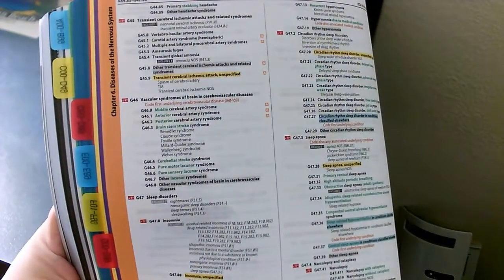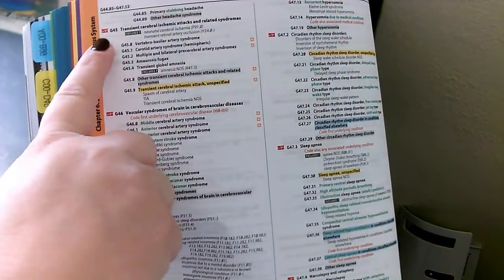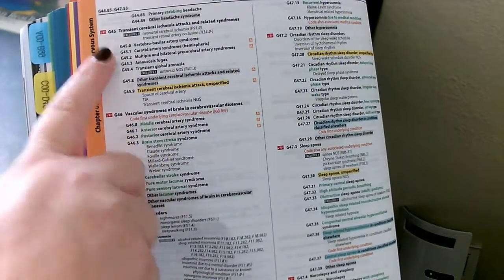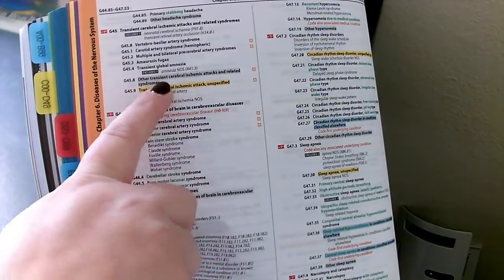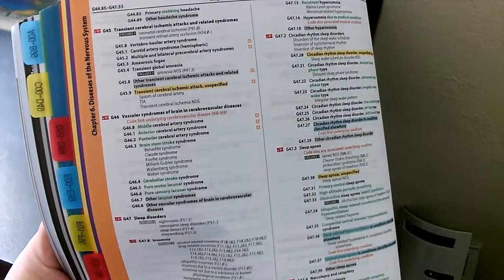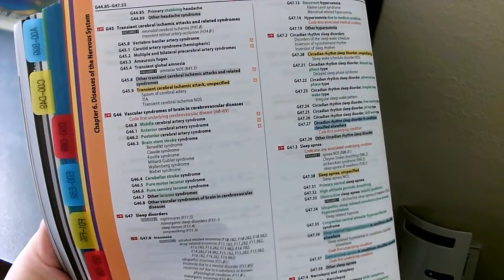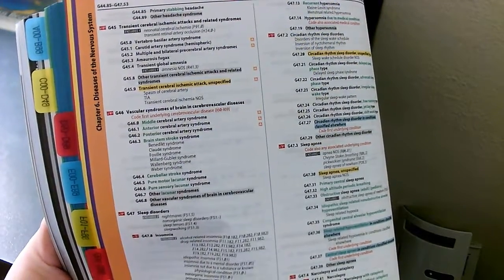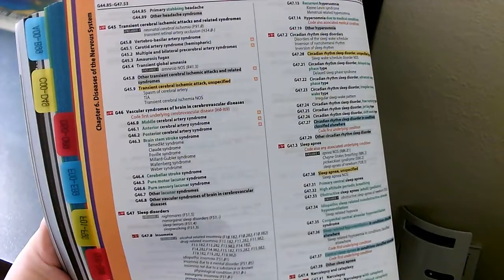Okay, so G45 tells us transient cerebral ischemic attacks and related syndromes. G45 requires a fourth digit. G45.4 has that fourth digit. That's transient global amnesia. And that does exclude amnesia that's not otherwise specified. That would be a different code. This was specified as transient global amnesia. If it was just amnesia, then the code would be R41.3. But since it's specified as transient global amnesia, then we're going to use the code G45.4.